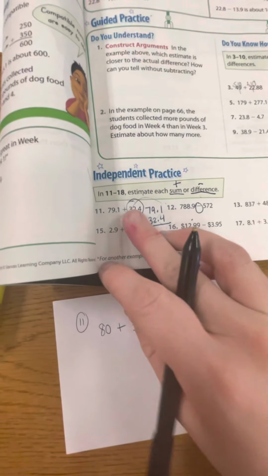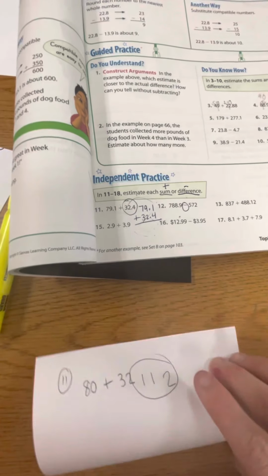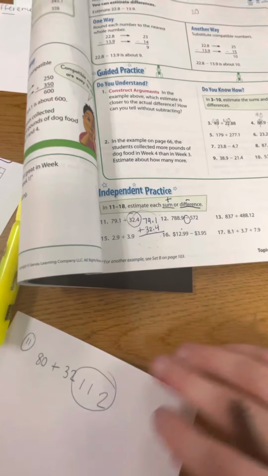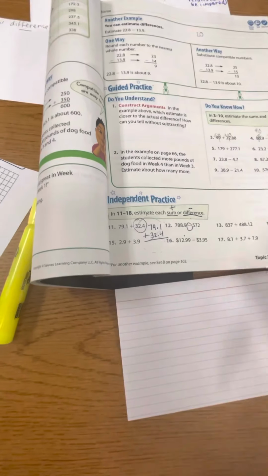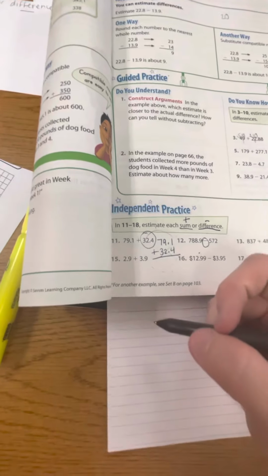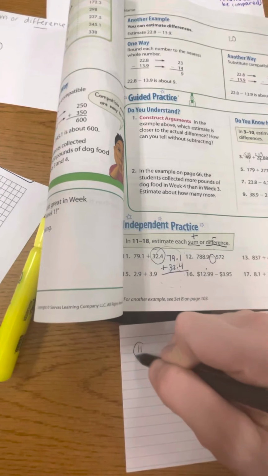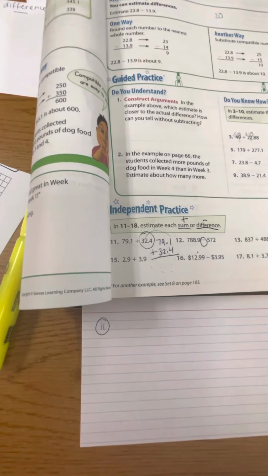Now you could choose to round. Sorry, I have marker on my hands, by the way. You could choose to round instead of use compatible numbers, and that's totally okay too. So I made a video on rounding using the backdoor method if you need a refresher, but let's do this problem again using rounding.